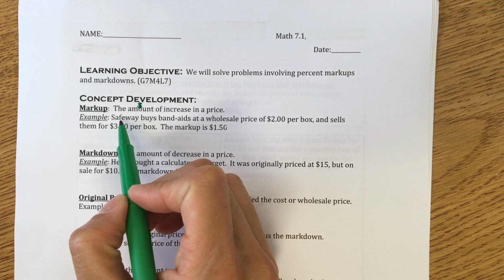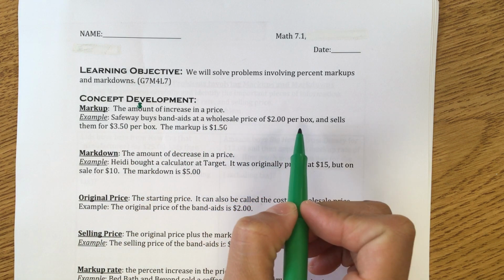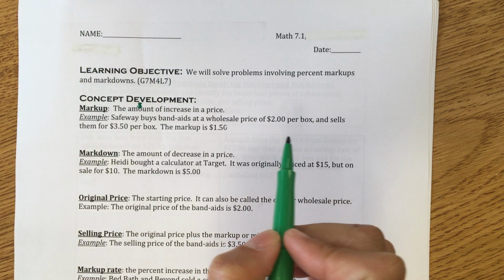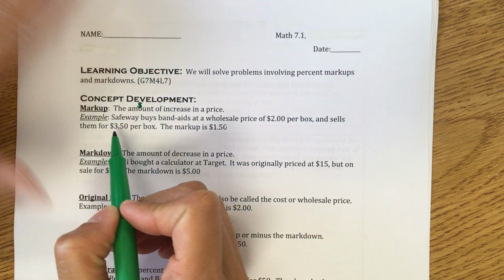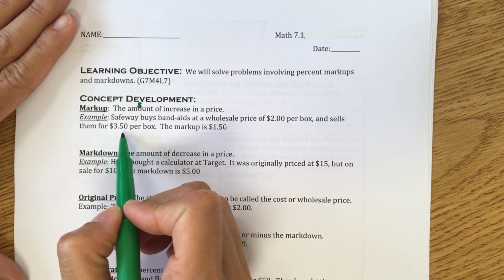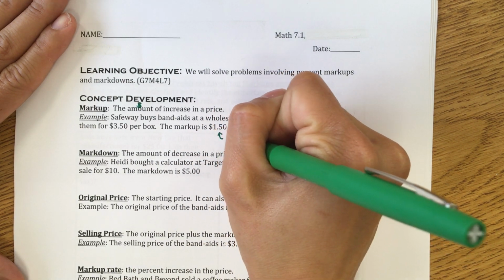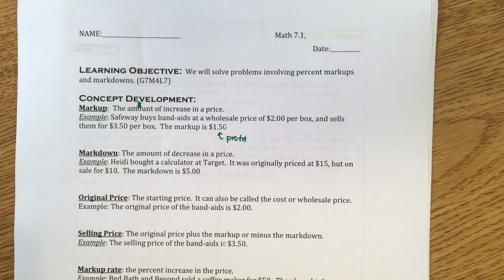So in this case, it says that Safeway buys Band-Aids at a wholesale price of $2 per box. So that means Safeway is buying their Band-Aids somewhere else at a much cheaper price. And what's happening is that they are selling it to you for $3.50 per box. That means the amount of profit that they're going to have is $1.50. So that is their markup.